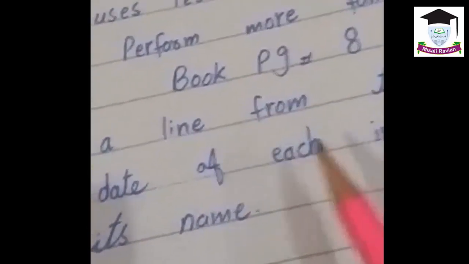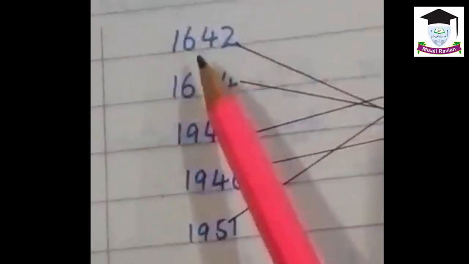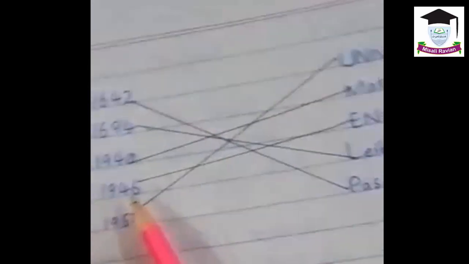Book page 8. Draw a line from the date of each invention to its name. 1642, 1694, 1940, 1946, 1951. UNIVAC, Mark 1, ENIAC, Lebanese, Pascaline.